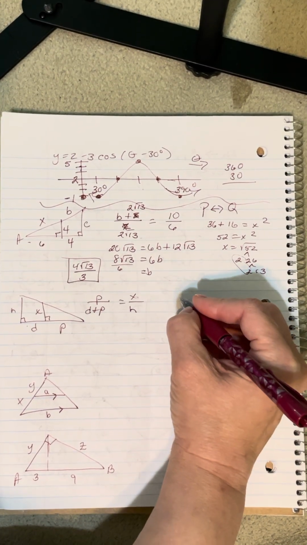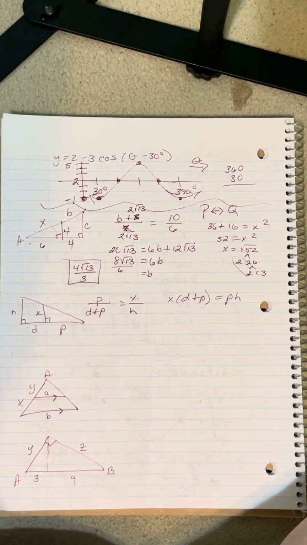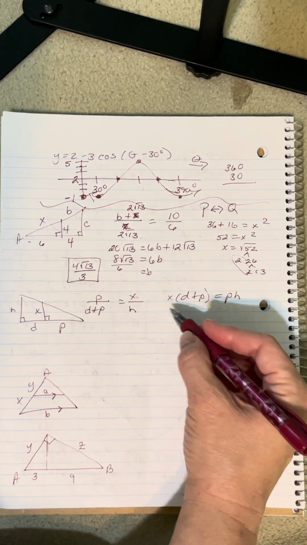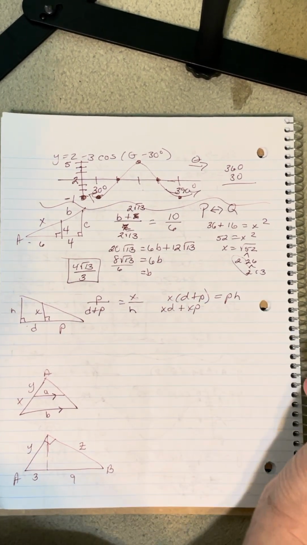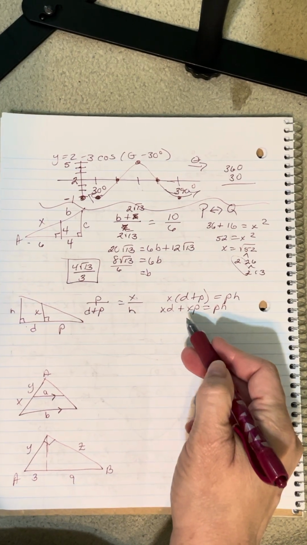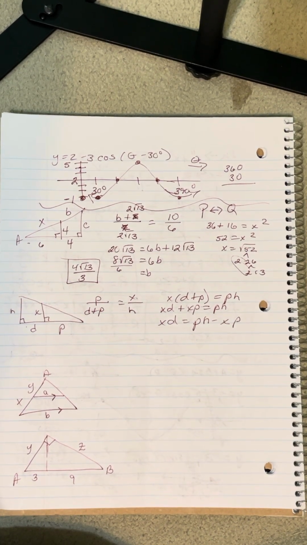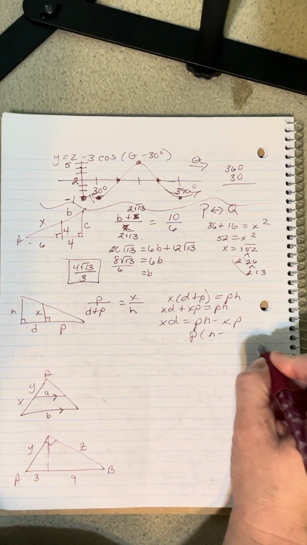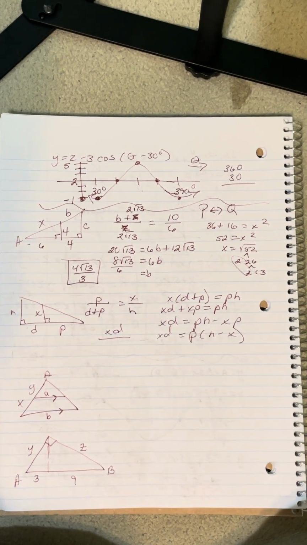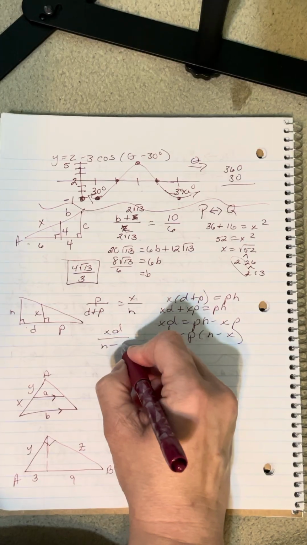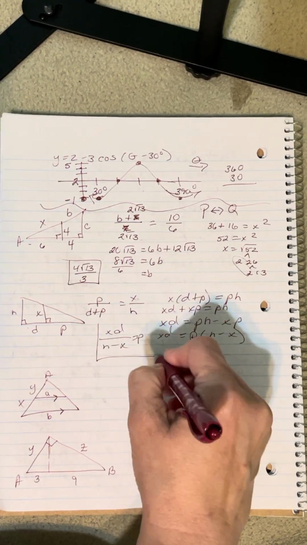So x times (d plus p), and I could distribute it or write it with the parentheses, equals ph, and we're solving for p. So I do have to distribute this out because I have to put those p terms together on the other side. So we have xd plus xp equals ph. Let's move the p over, so leave xd equals ph minus xp when I move it over, and then pull the p out, so we're left with (h minus x) times p equal to xd. So then when I divide, the final answer is xd over h minus x, and that equals my p. Just double checking. Yep, that's the answer they're looking for.